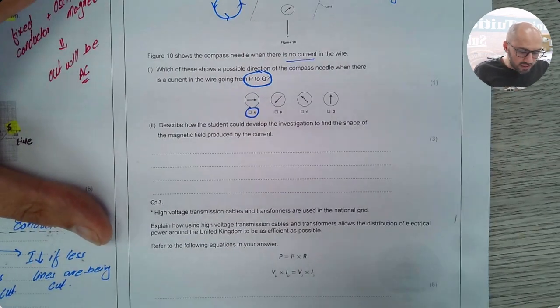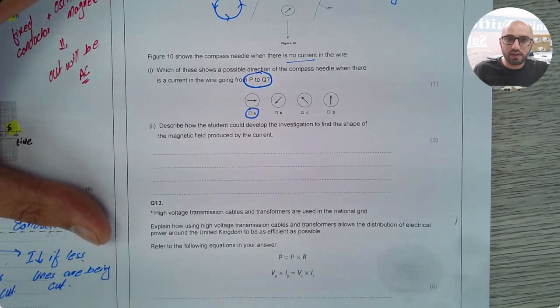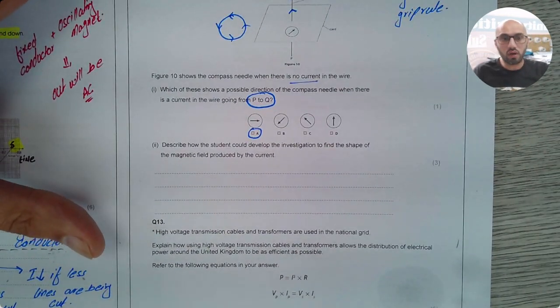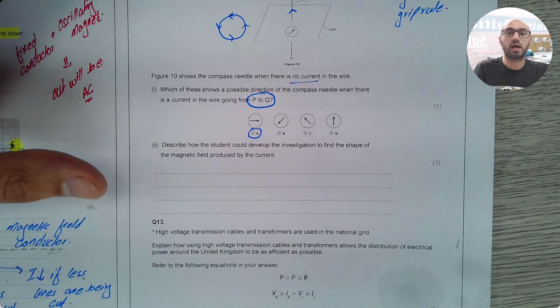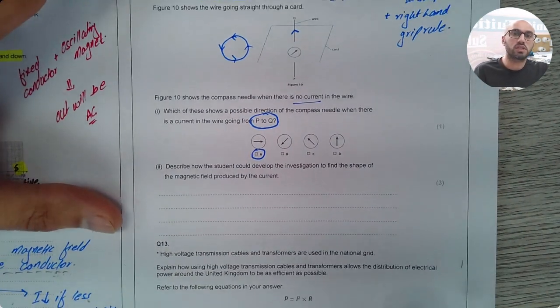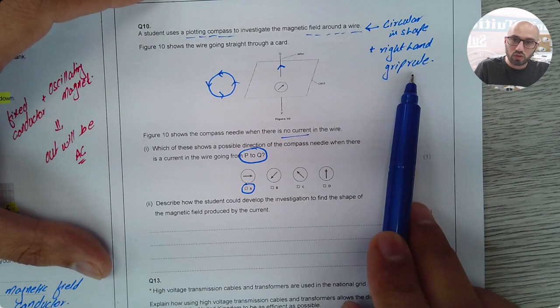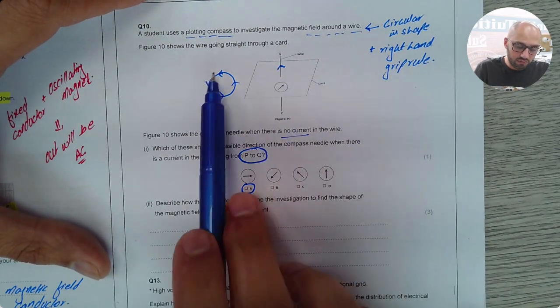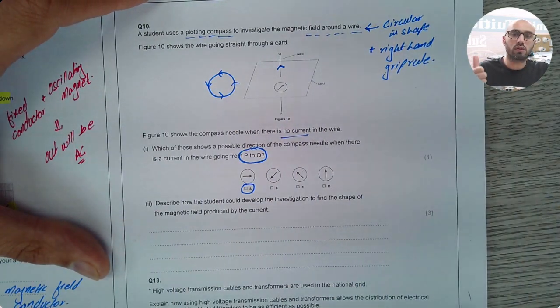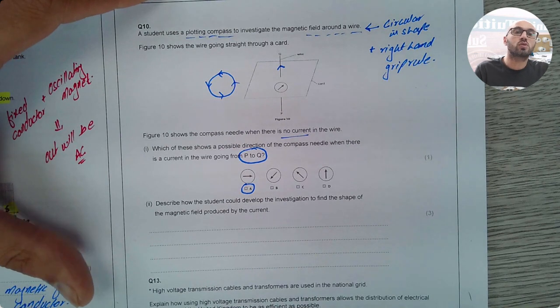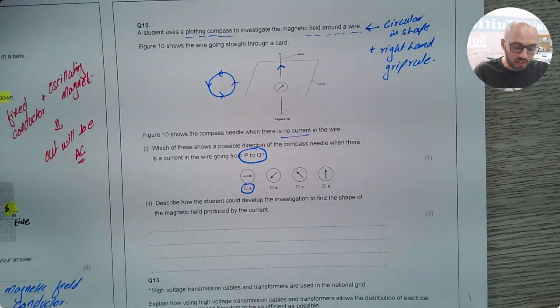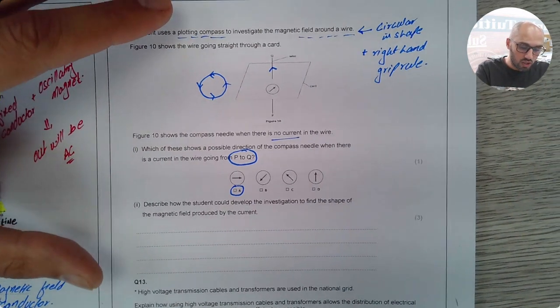Now, next question says, describe how the student could develop the investigation to find the shape of the magnetic field produced by the current. So we've already seen one thing here, that in order to determine the direction of the field, we'll make use of the right hand grip rule. But this is qualitative analysis. What if we have to prove that this will be valid by performing an experiment? What kind of experiment are we going to do?